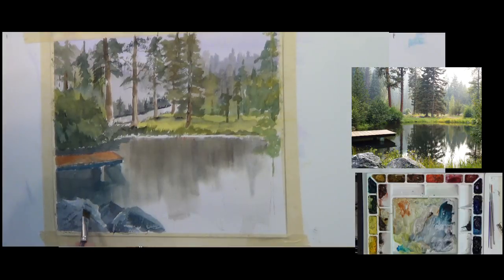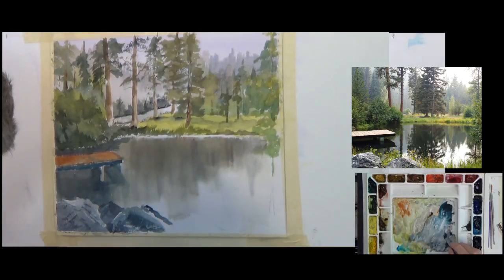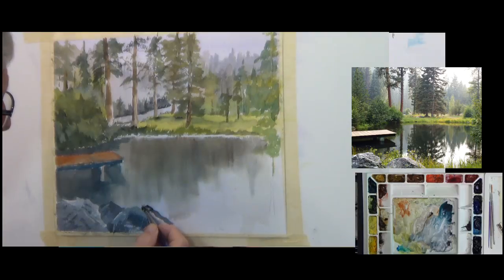These are in the foreground, so a little detail is not going to hurt. All right, I think maybe I just left another light rock right in here, maybe, I don't know. It looks like it might be a good place to put another rock. Make it darker than the one in front of it so that I have a good separation.